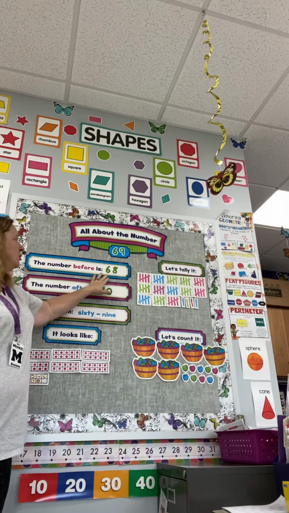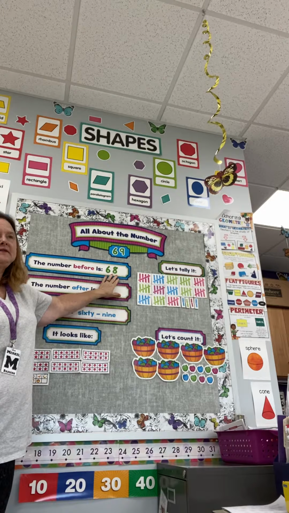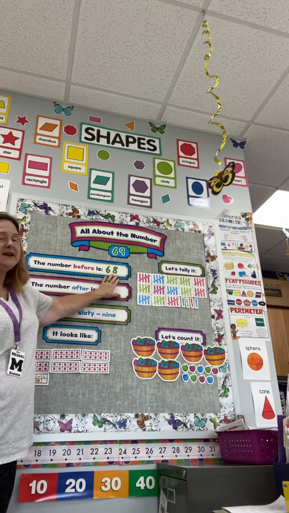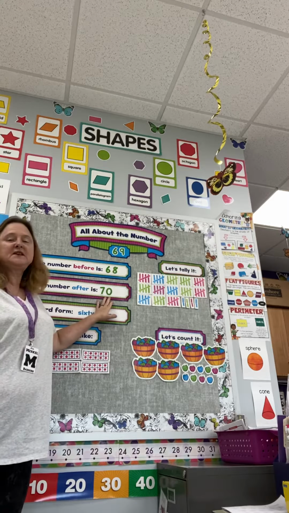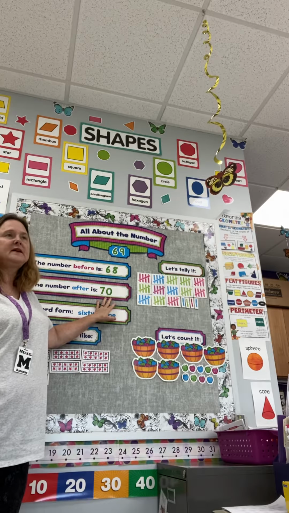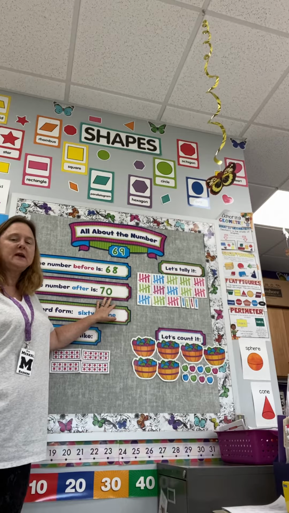The number before 69 is 68. 68 is an even number because it can be divided into groups of 2 evenly. The number after 69 is 70. 70 is also an even number because it can also be divided into groups of 2 evenly.